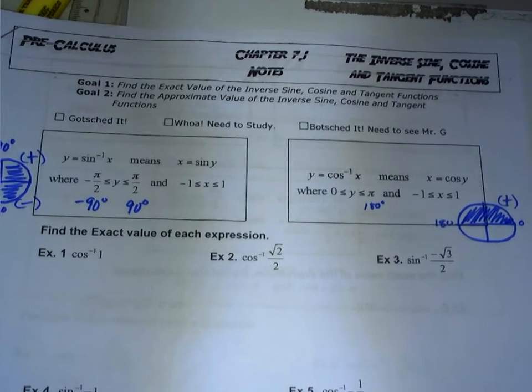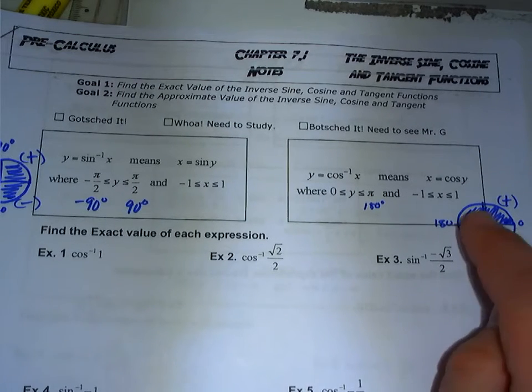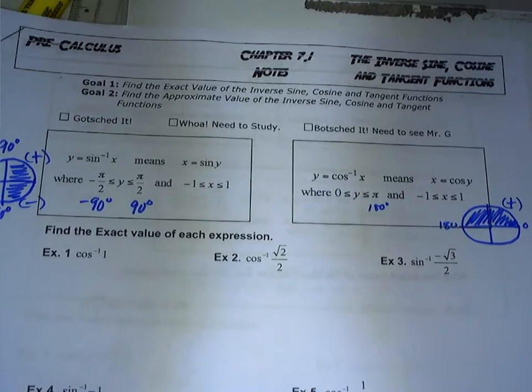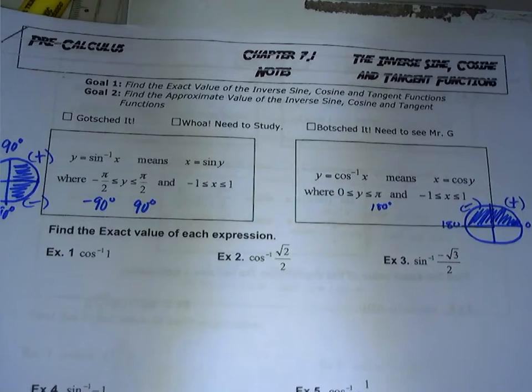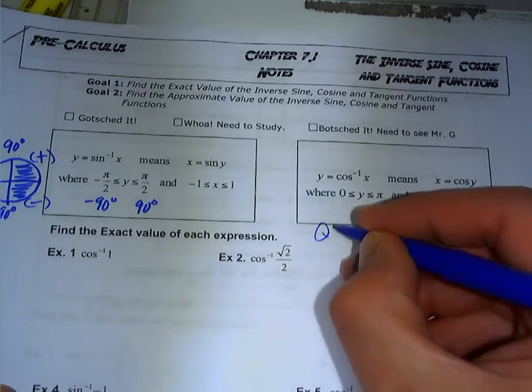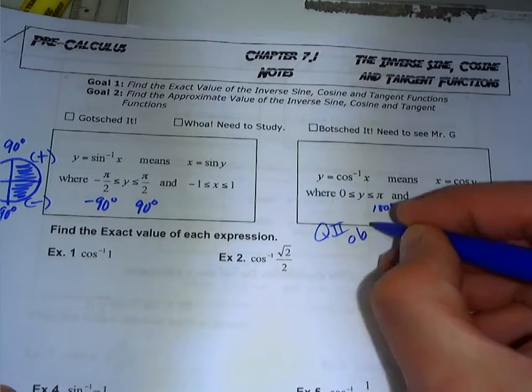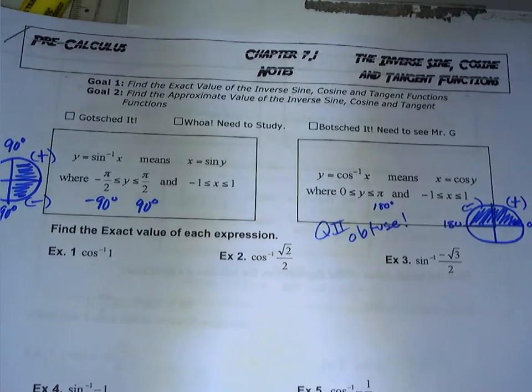But if it's negative, remember cosine is negative on the left side, so we're going to be in quadrant number 2. So if it's a negative ratio, negative 1/2, negative root 2 over 2, or what have you. Just a reminder, in quadrant number 2, it's obtuse. We're talking about angles that are between 90 and 180, so it's going to be a big angle. Okay?